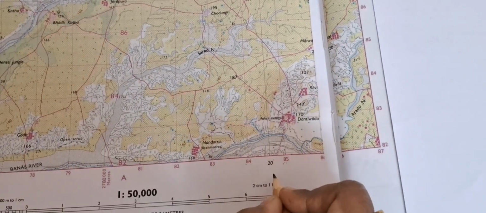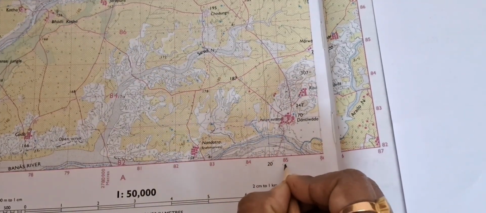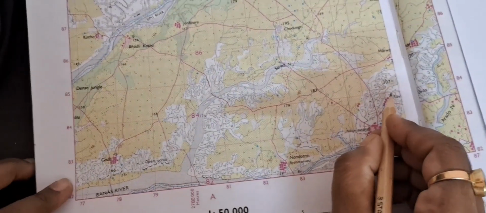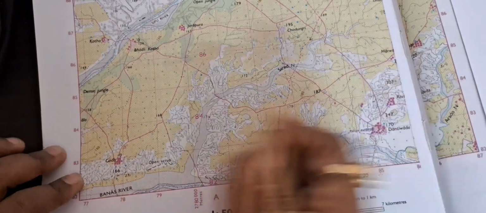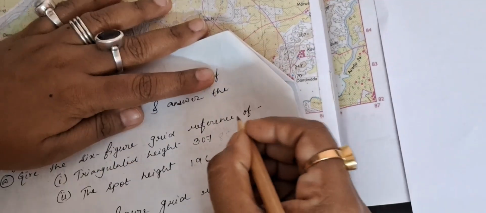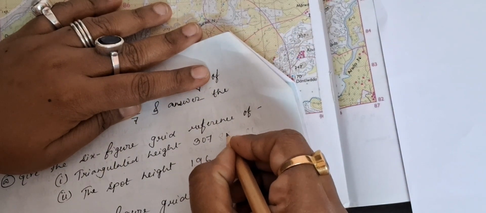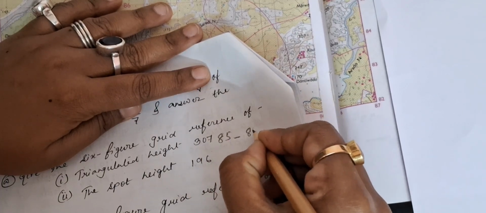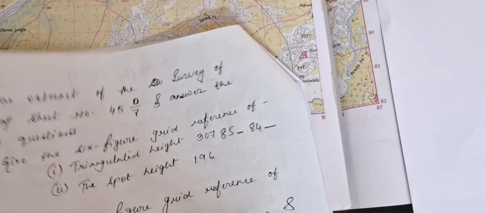So for the reference of the 4-figure grid, 85 for easting, and if we consider this line, this equation. So I write the number of easting and northing for the 4-figure grid reference, that is 85, give a space, and then write 84, give a space to note down the 6-figure grid reference digit.